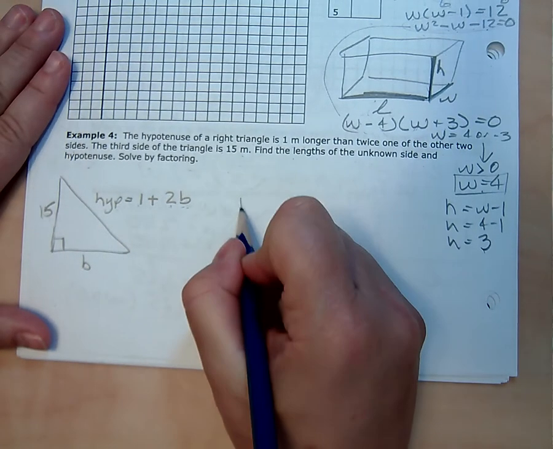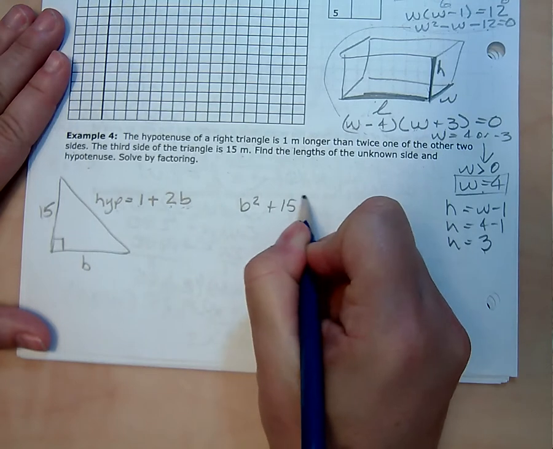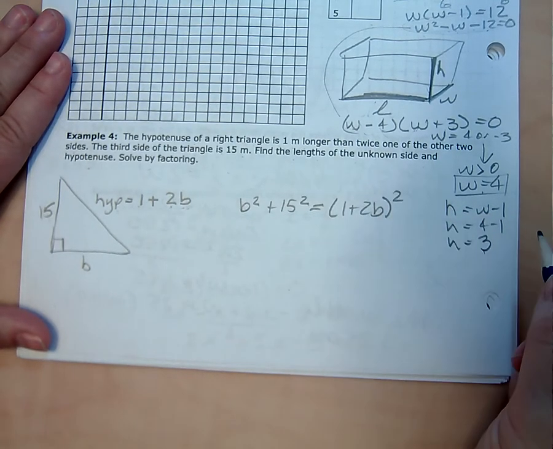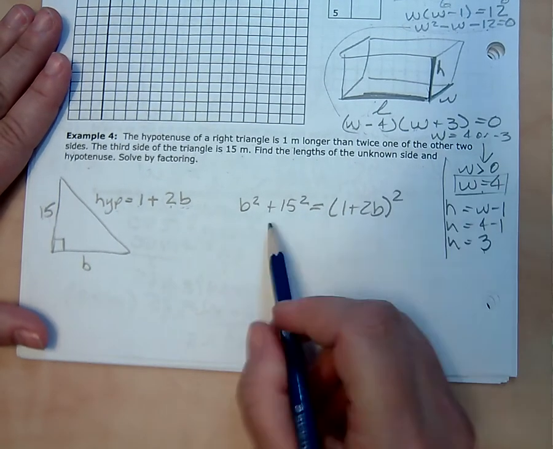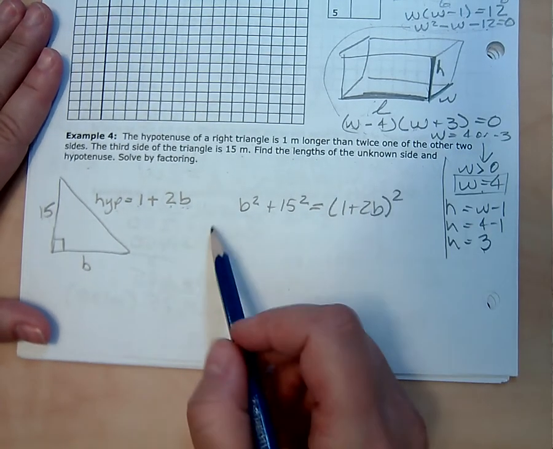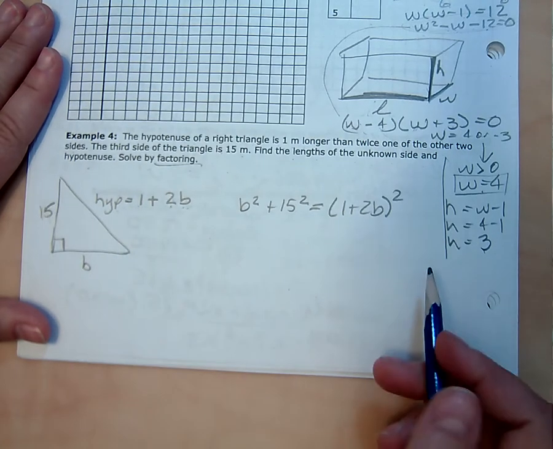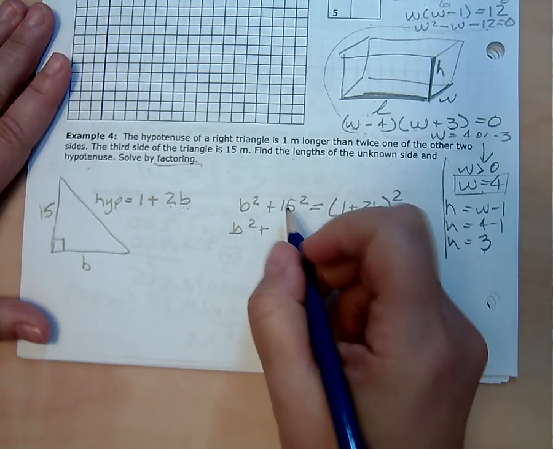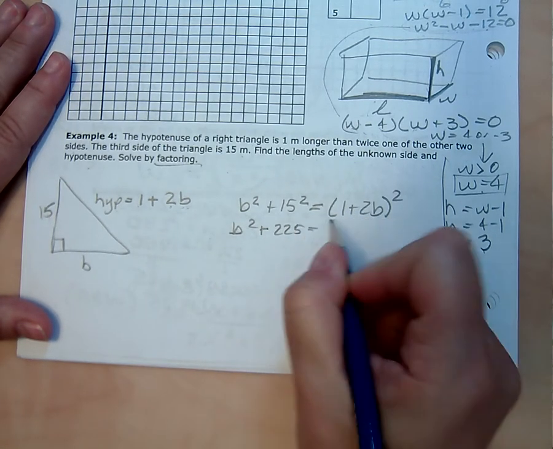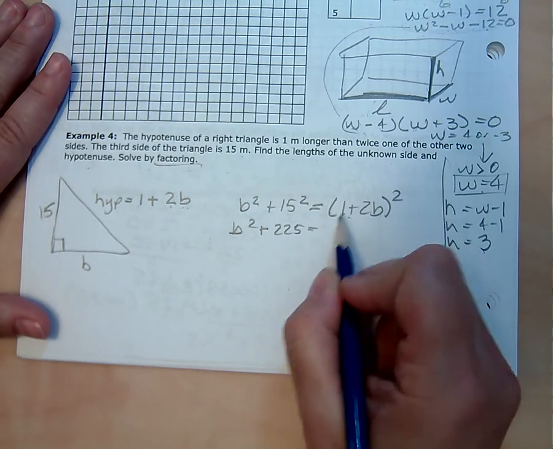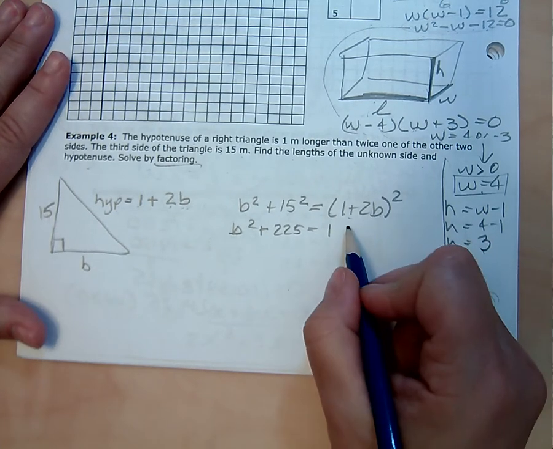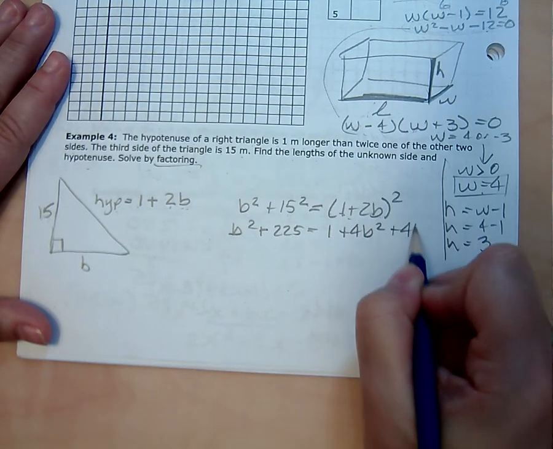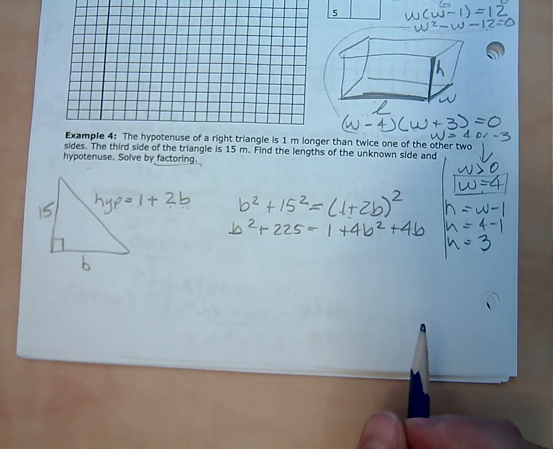So we know that b squared plus 15 squared equals (1 plus 2b) squared. And then once you do that, you square it all out, put it in standard form, and solve by factoring. All right, let's do that. So here we have b squared plus 15 times 15 is 225. And then here we're going to square this out. So we square the first, square the last, and then this times this doubled is that. That's how we square out a perfect square trinomial.